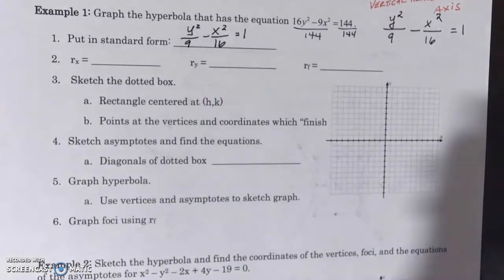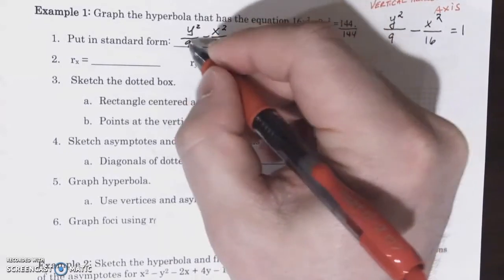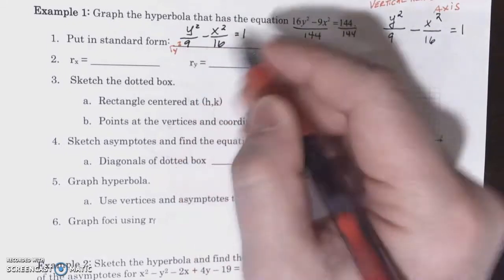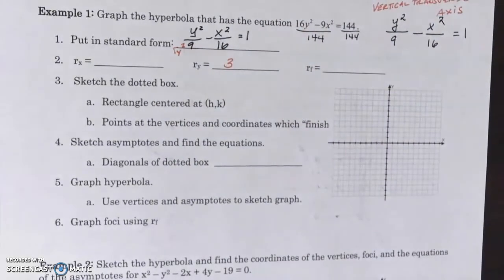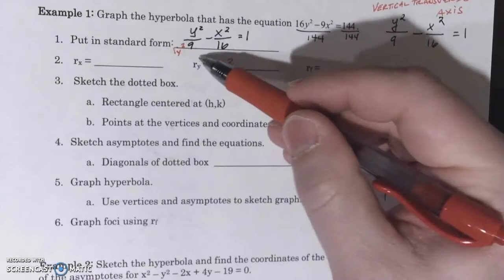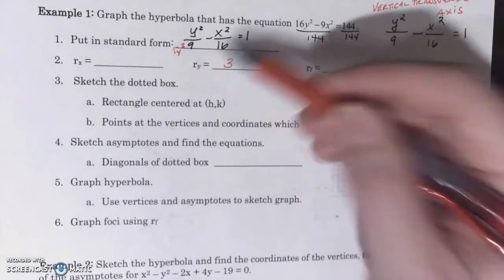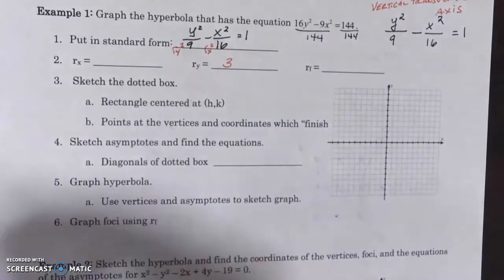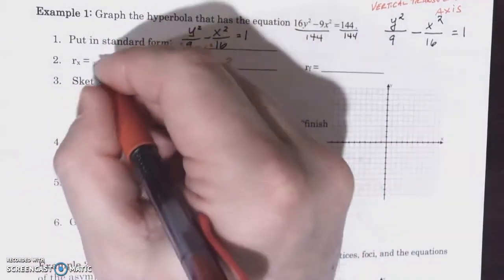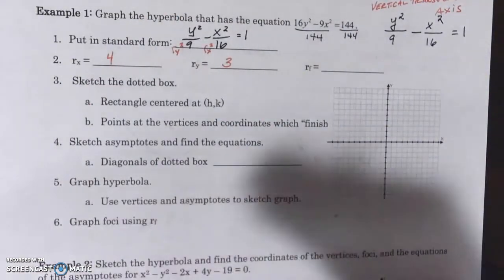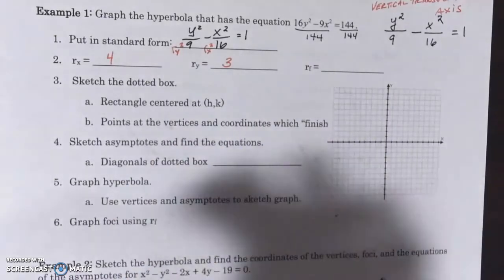So here's what we have to do. The 9 is taking the place of the r sub y squared. If r sub y squared equals 9, r sub y equals 3. That's going to be the distance from the center to our vertices, because it's a vertical transverse axis. So we're moving for the vertex along the vertical axis, the y. Our r sub x squared is going to equal 16, and if r sub x squared is 16, r sub x is 4. Those are going to get us the points we need on the conjugate axis to finish up that little dotted box that we're going to have.